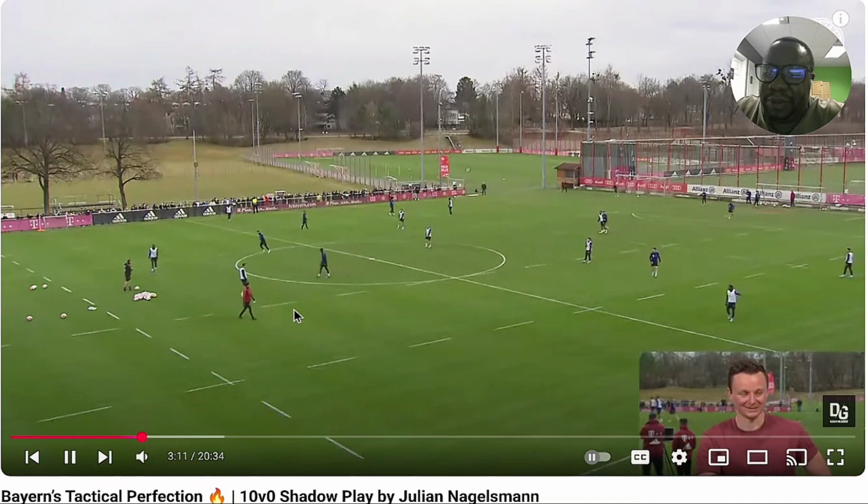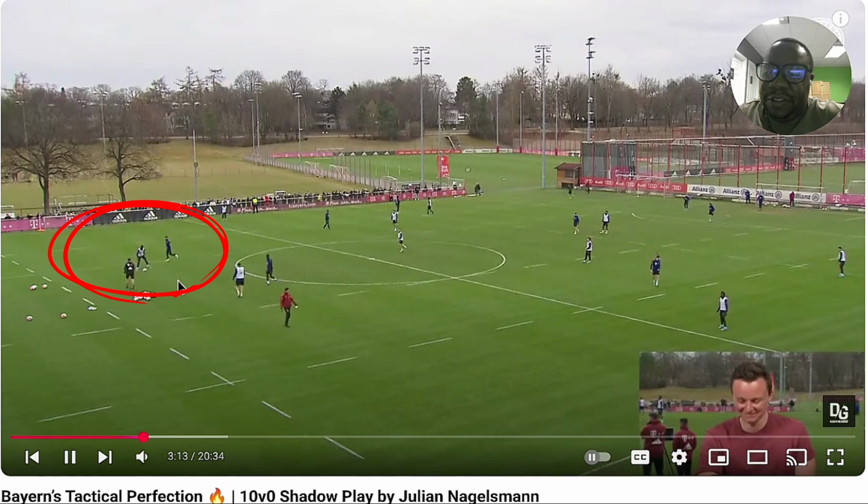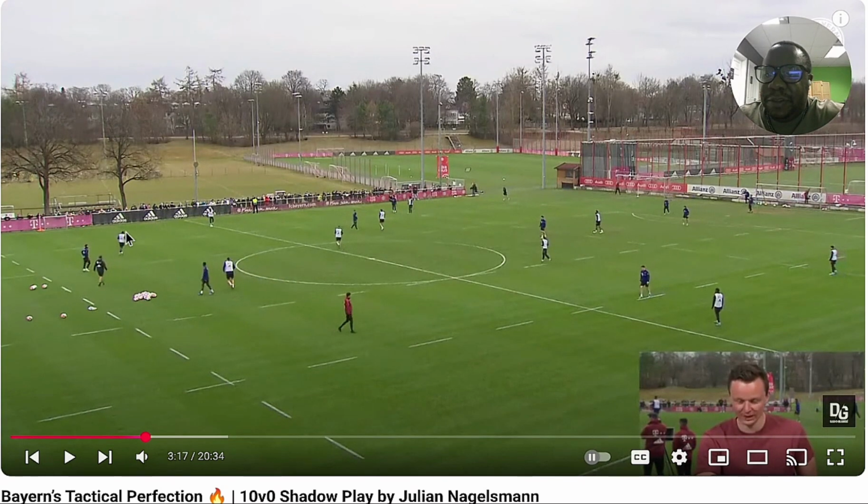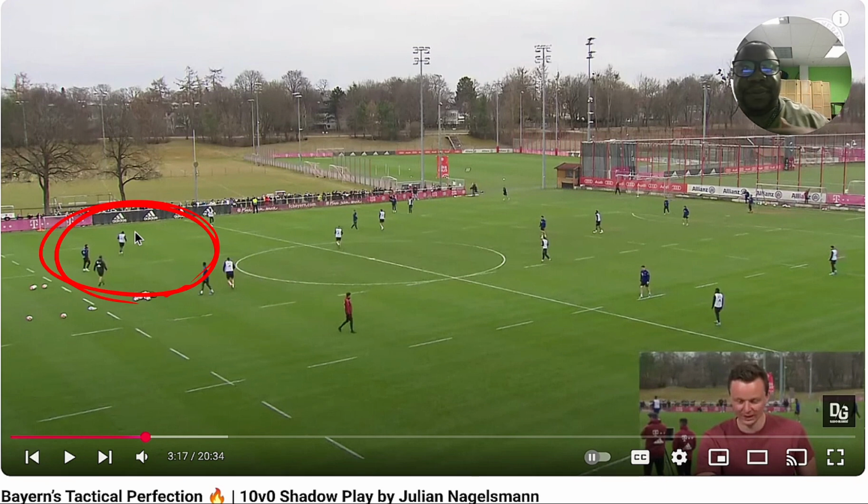Okay, I want to sell you this right here. This is important for you going to your session today or this week. The ball gets played wide. Now watch the movement of the center back. Okay, drops to give an angle. These are important details that a lot of times we miss as coaches. We just say, "Oh, play the ball wide."